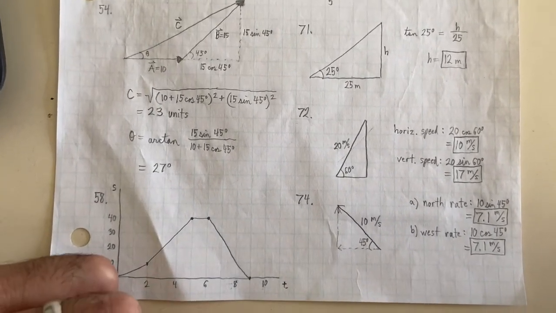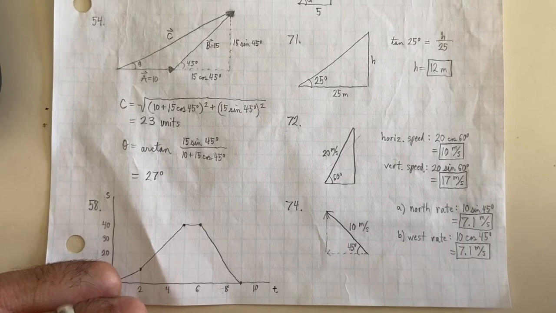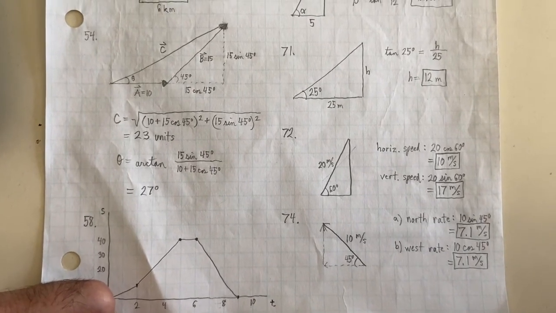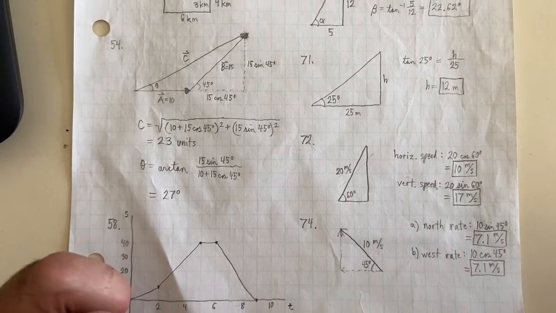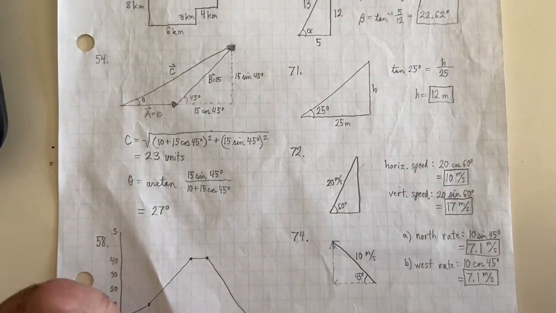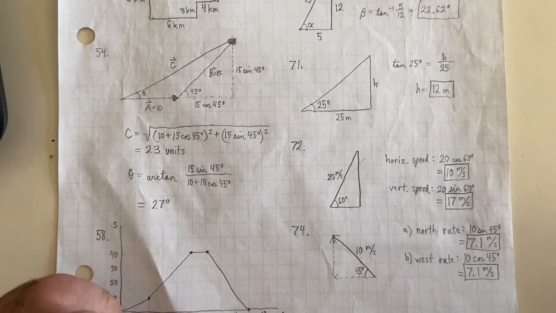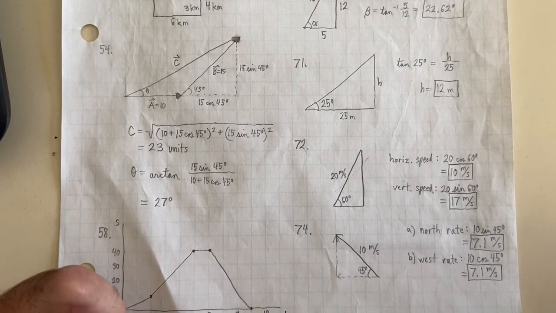That's fine. All right, and so in 74, we find that because it's a 45-degree angle, components are equal. They're equal and perpendicular, and we have 7.1 meters per second for both the north and the west components of this velocity.